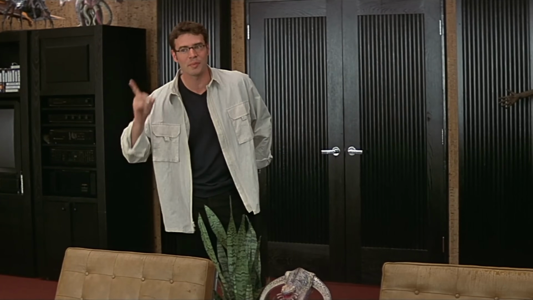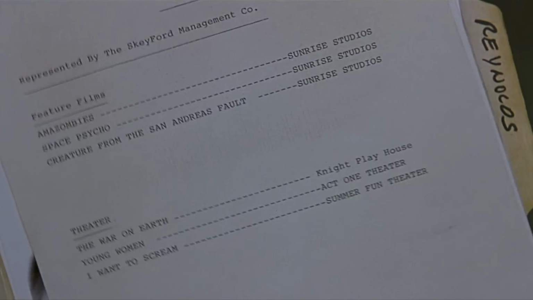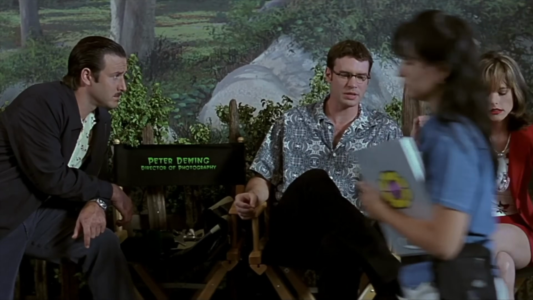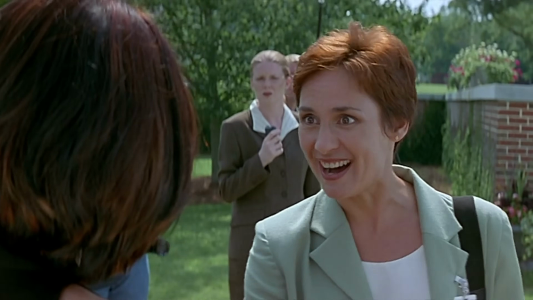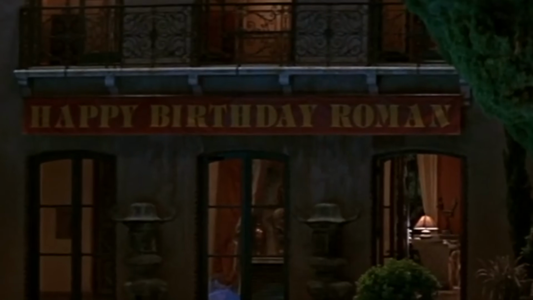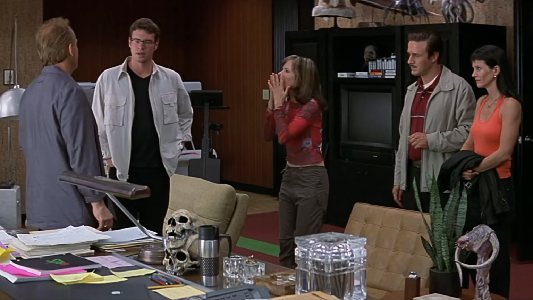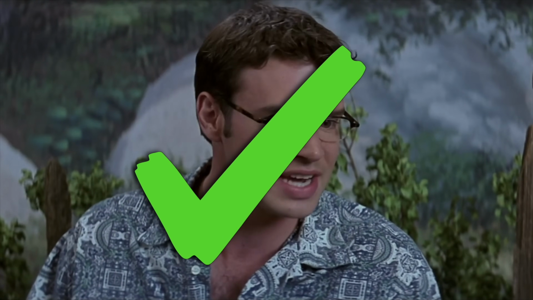But if I had to point out one thing that might give Roman away as the killer, it's the fact that he announces that he's about to turn 30. It's a minor detail, but similar to Mrs. Loomis mentioning that she attended Gale's seminar, it emphasizes a seemingly irrelevant fact about a mostly unimportant character, making them stand out as a person of interest.